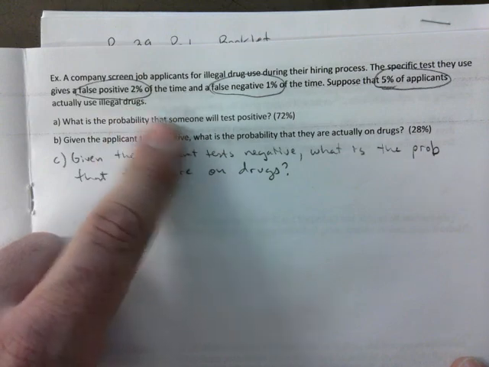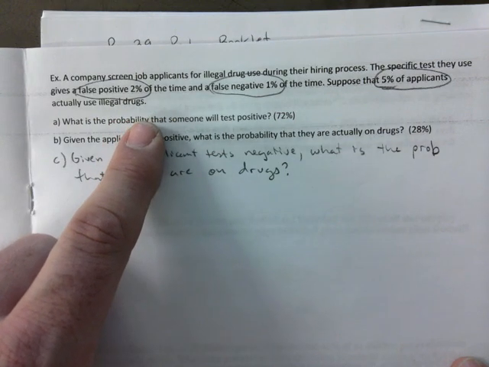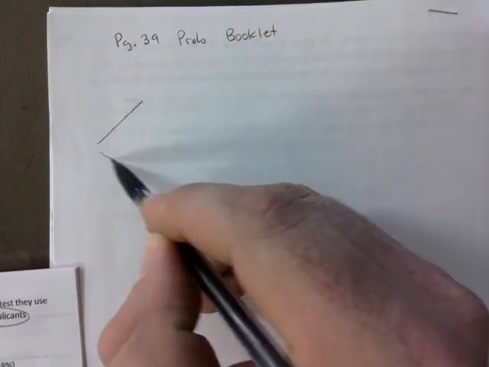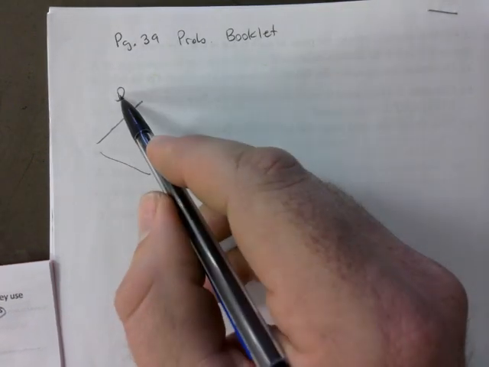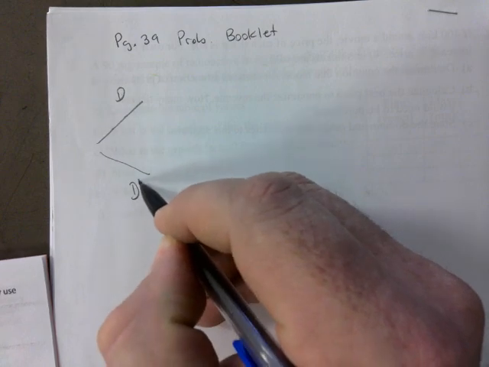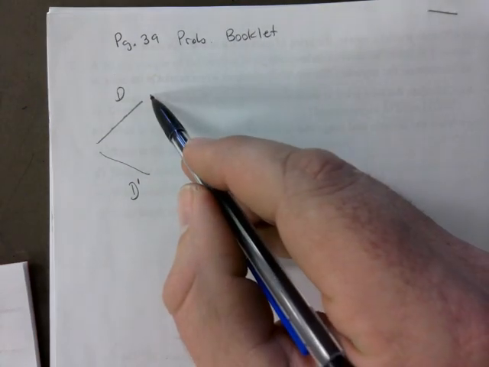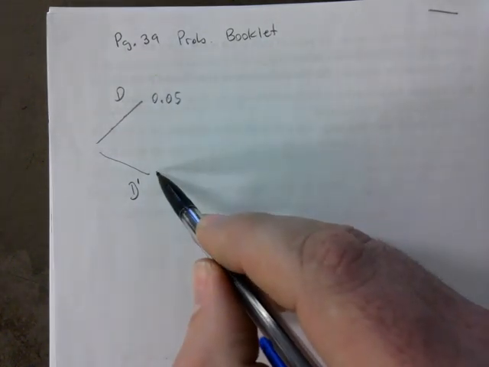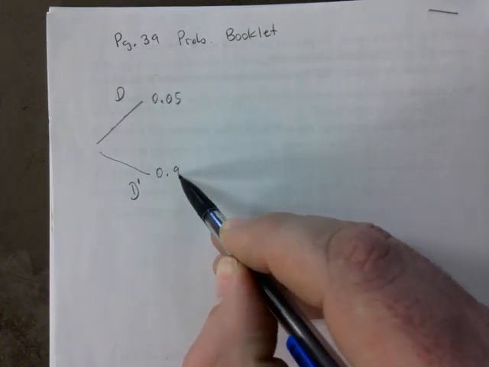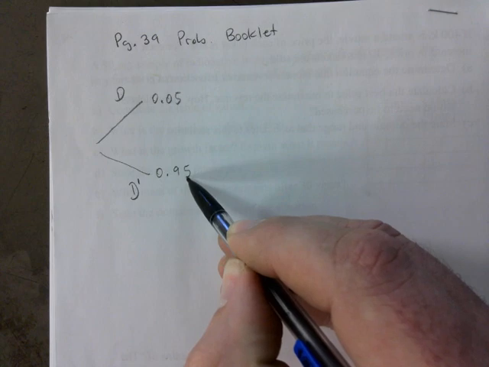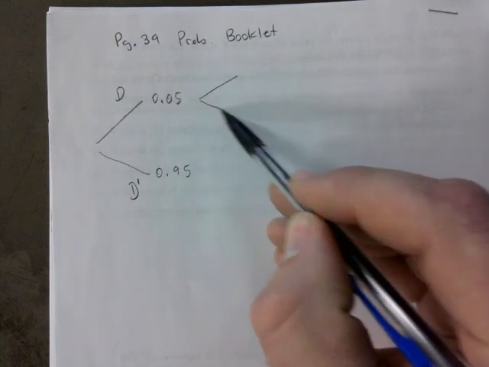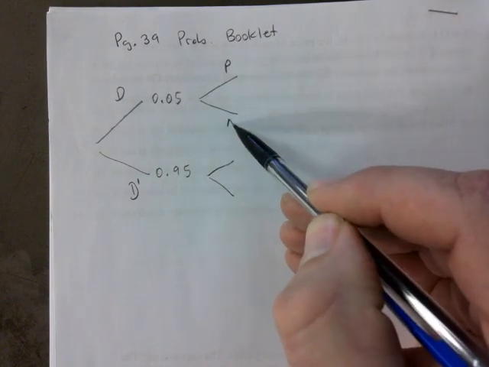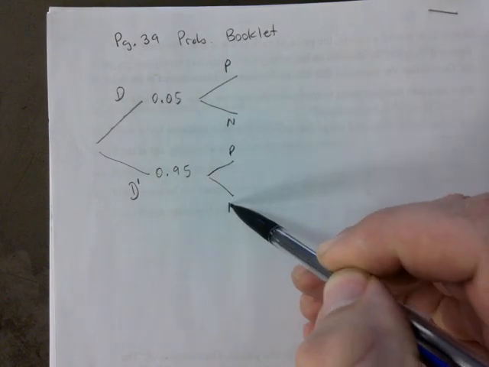We are going to do our tree diagram right off the bat, right? A question like this needs that. So we're going to say there's two options here: applicants using drugs, not using drugs. And we know that using drugs would be 5%, not using drugs, therefore, 95%. They don't need to tell us that. And in each scenario, there's a positive and a negative, a positive and a negative.